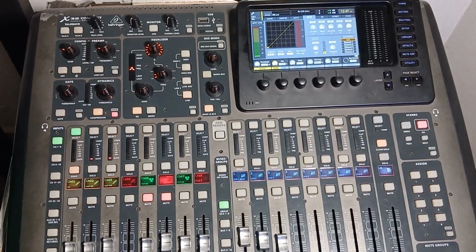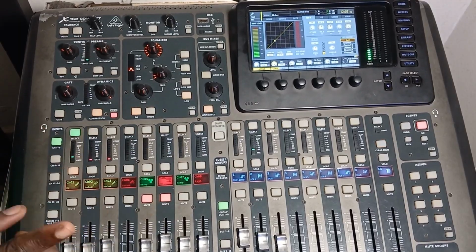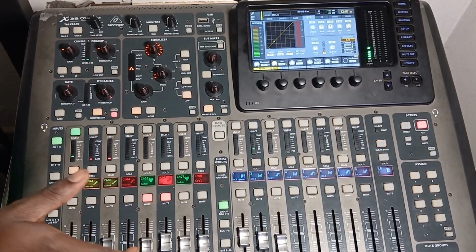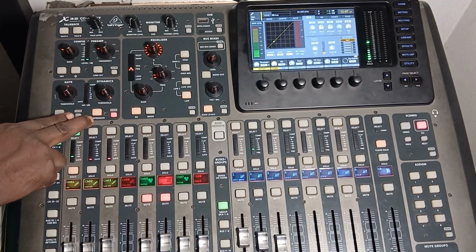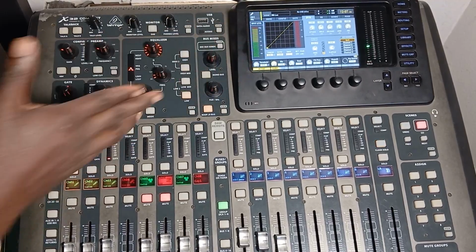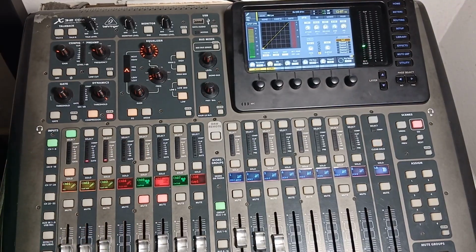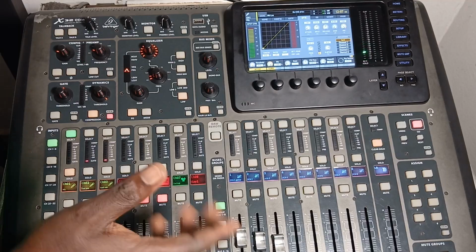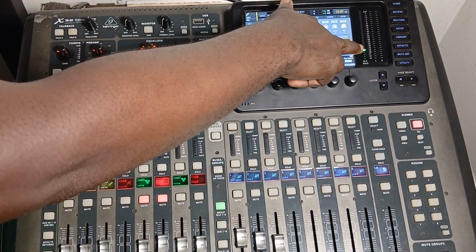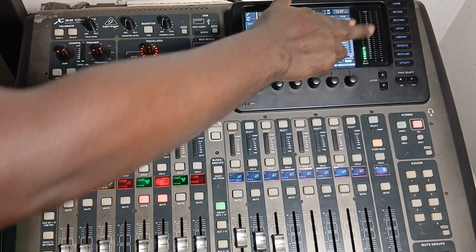So the threshold is the first thing we work with. Though our compressor is activated, nothing is being compressed as of now. We've actually got our dynamic range to be between -42 and 30.